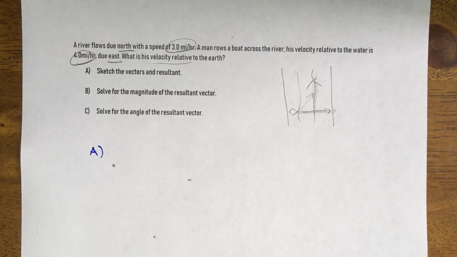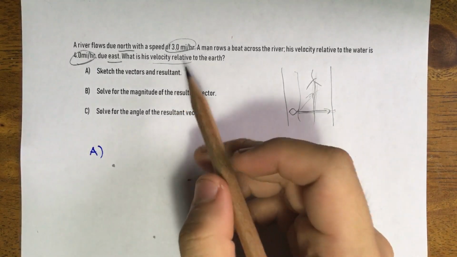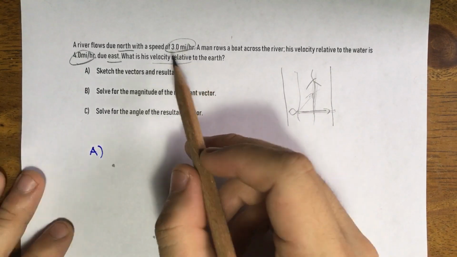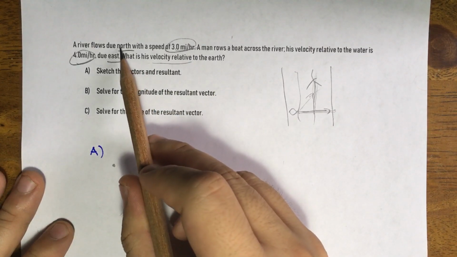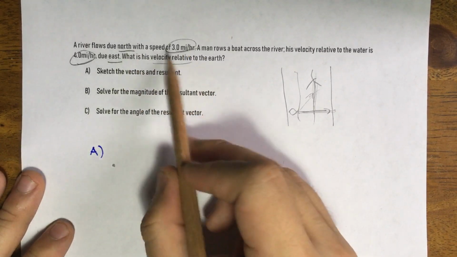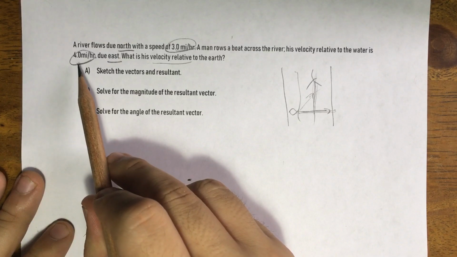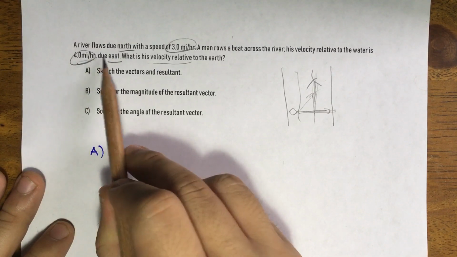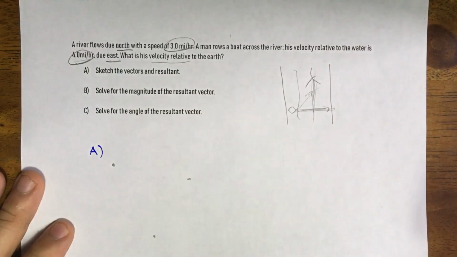So sketch the vectors and resultant, solve for the magnitude of the resultant vector, and solve for the angle of the resultant vector. As you could see, I already did a few highlights here so we can focus on the values. So a river flows north 3 miles per hour. The velocity of the boat is 4 miles per hour going east. So what is the velocity relative?